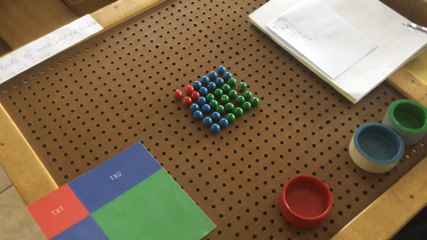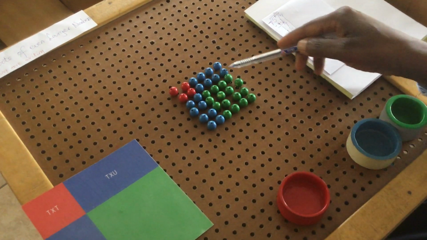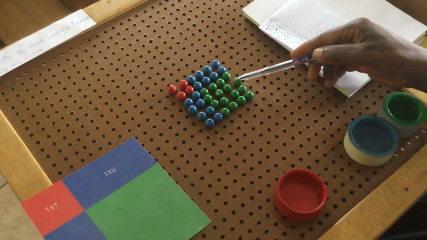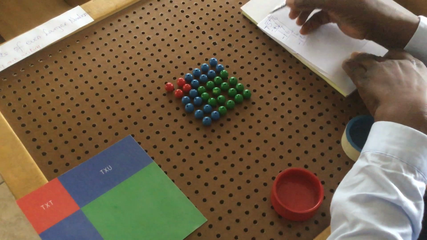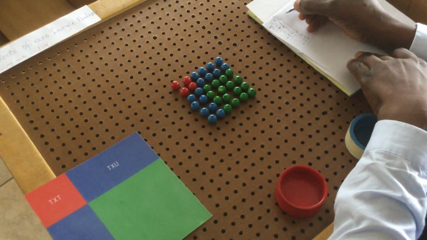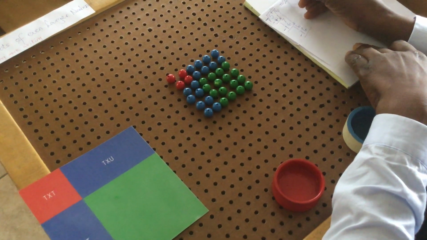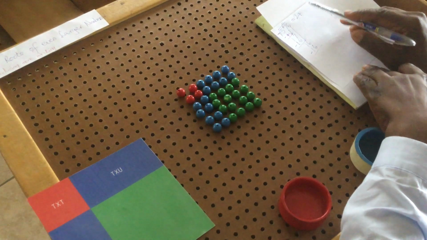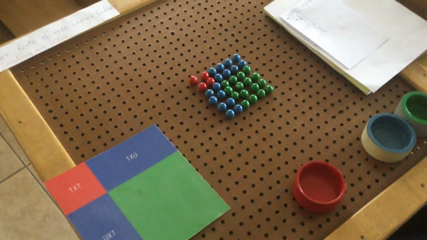So what is the answer? We can read the answer from the bottom and on the right. 24. So the square root of 576, we can see, equals 24. Now 2 digits, 2 and 4. That's why we use the binomial square.